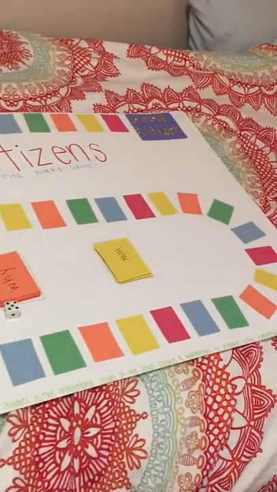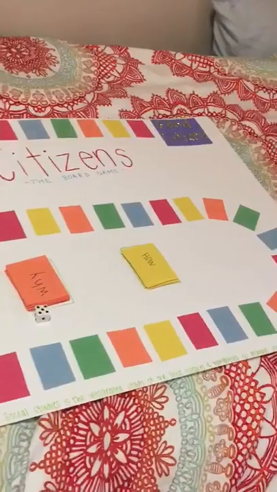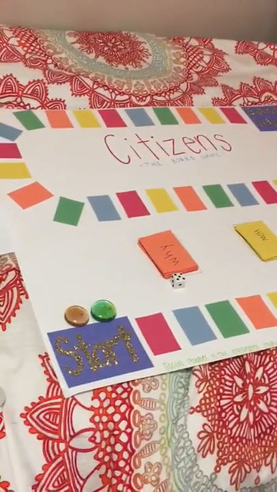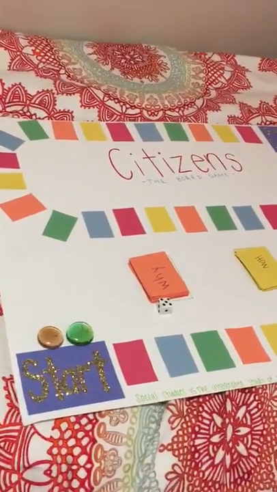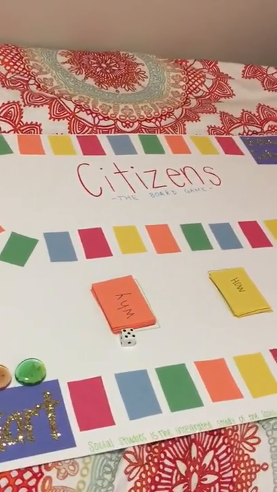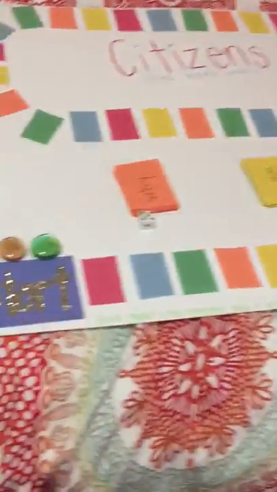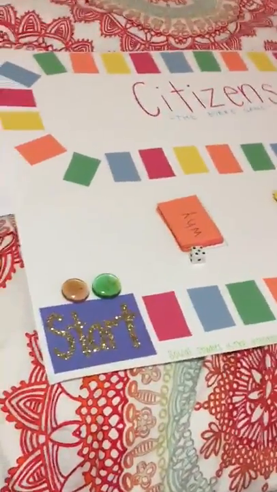For my philosophy project, I have created a board game that represents my philosophy and evolution for social studies education. On my board, I have defined social studies as the integrated study of the social sciences and humanities to promote civic competence. This definition is written at the bottom here. First, I'm going to explain the rules of the game.